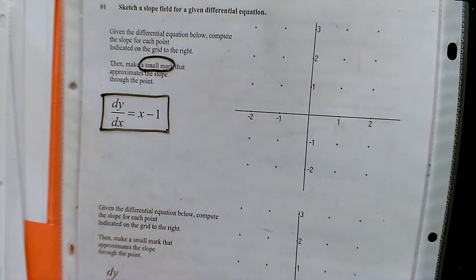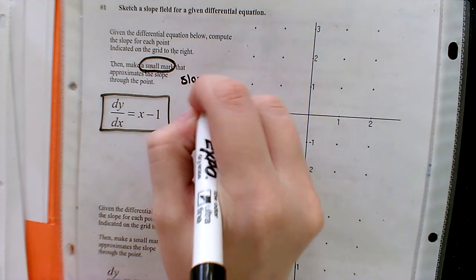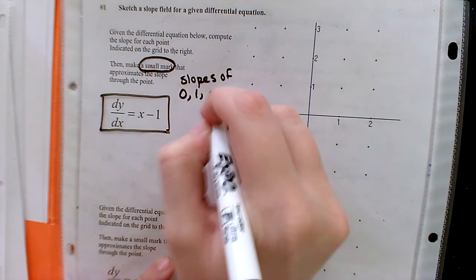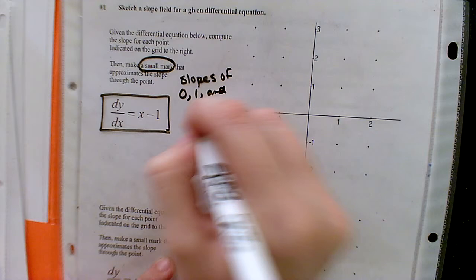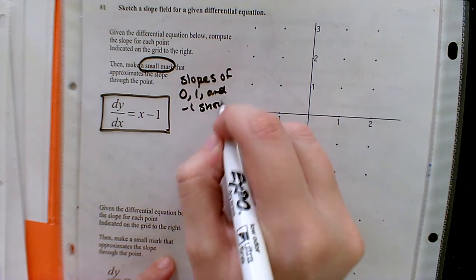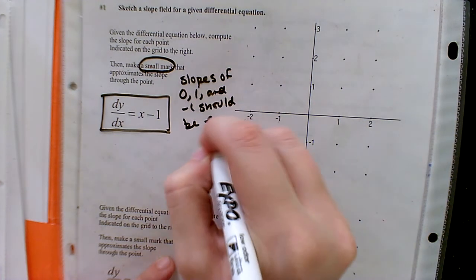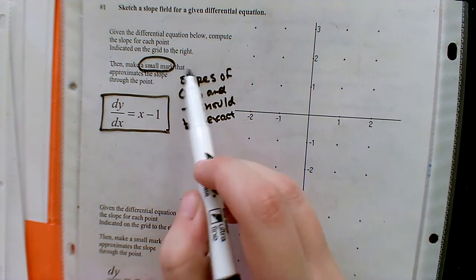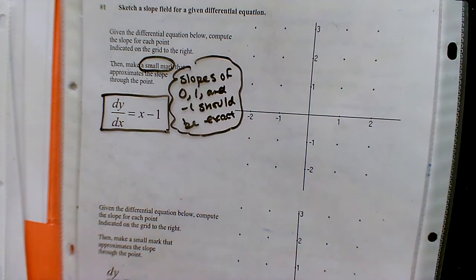The other thing we have to make sure we're very good at and particular about is how we draw the slopes. Slopes of 0, 1, and -1 should be drawn exactly. Because if you think about drawing those types of slopes, we know a slope of 0 is flat. We should be able to draw that exactly. A slope of 1 is like a 45-degree angle.